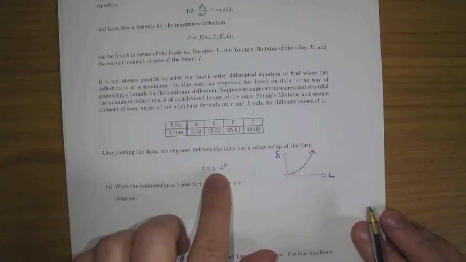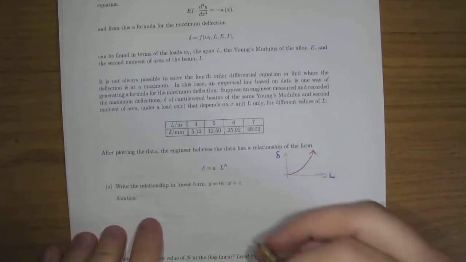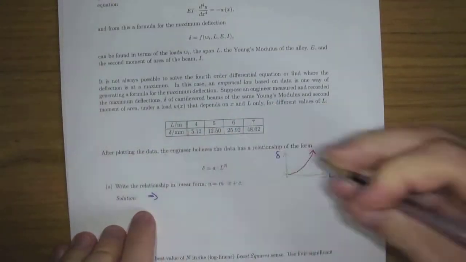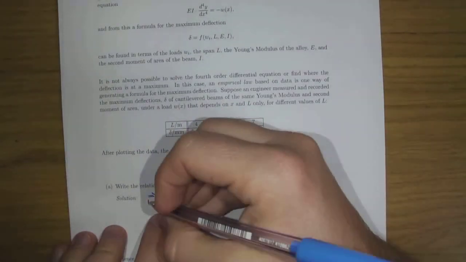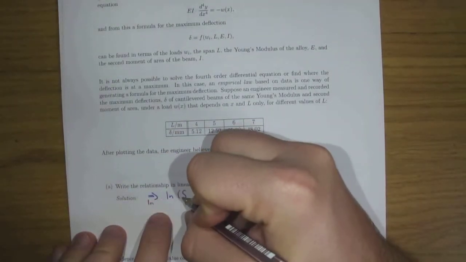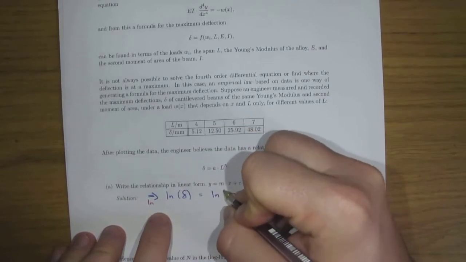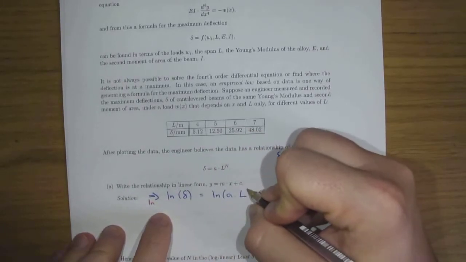So you have a multiplication instead of addition. If you look at the previous lecture, if you have a multiplication and you want an addition, the thing that turns multiplication into addition is log. So I'm going to take the log of both sides. Log of delta equals log of a times L to the n.